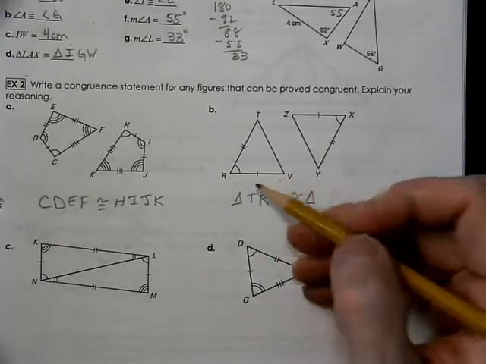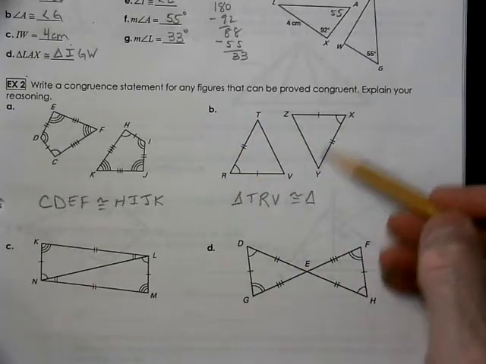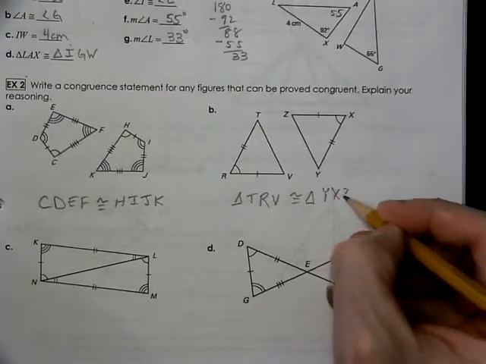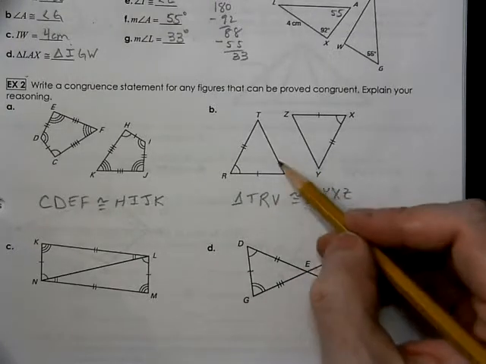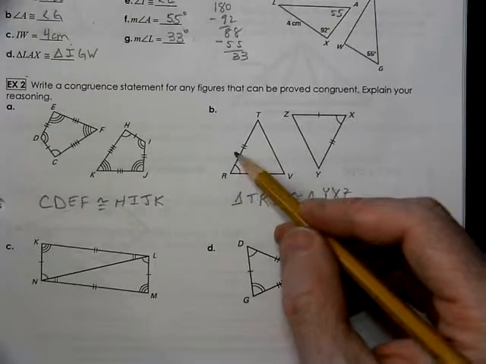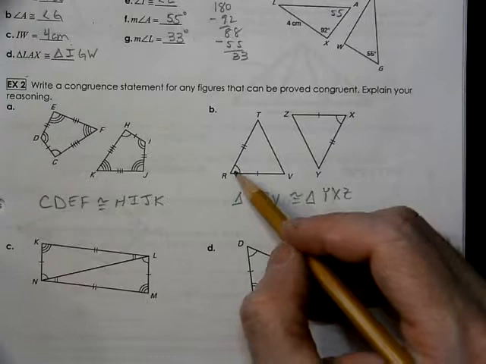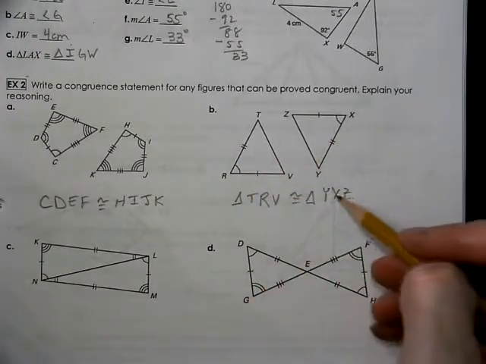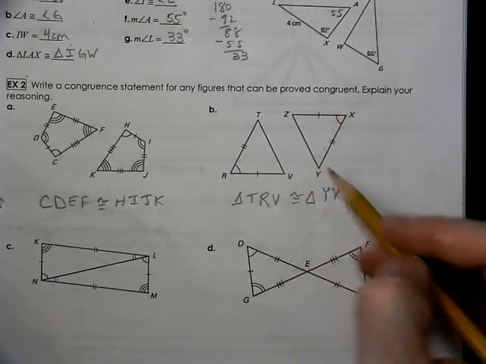So the same thing here. If I went down the 2 ticker, I have to go down the 2 ticker in this case also. So it's Y, X, Z. The T and the Y are in the same position. They're at the end of the 2 ticker segment that has a single angle marked at it. The R and the X are both center ones, and they both have 1 tick mark, and then Z is your final one.